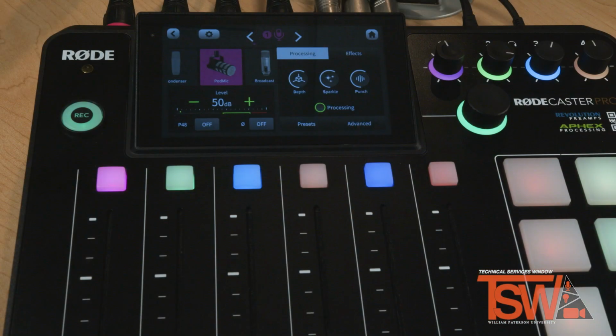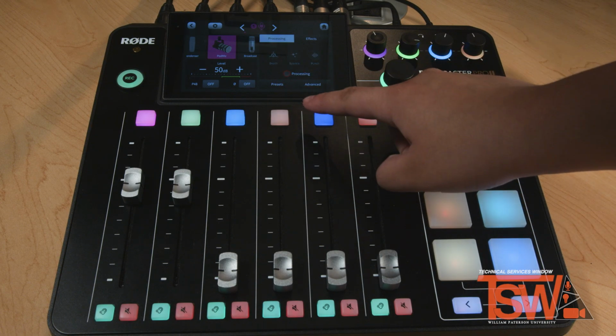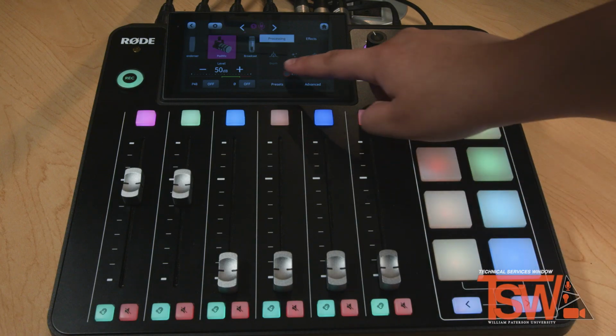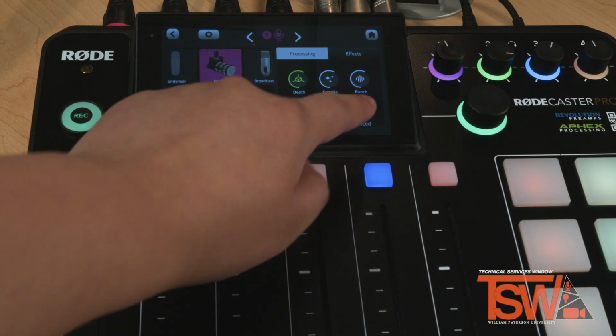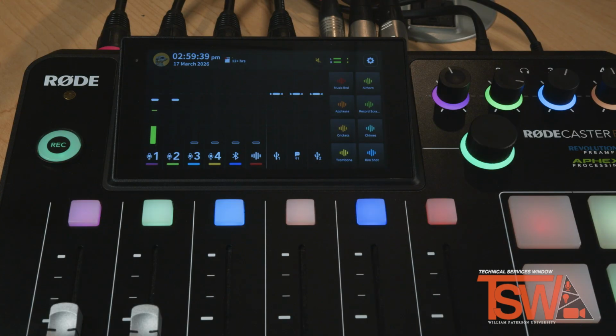Here, you also have the processing and effects control. You can control different parameters of the mic. To turn processing on and off, simply press the processing button. After that, you have some parameters you can change. And at the bottom, you have some presets and advanced settings for processing.